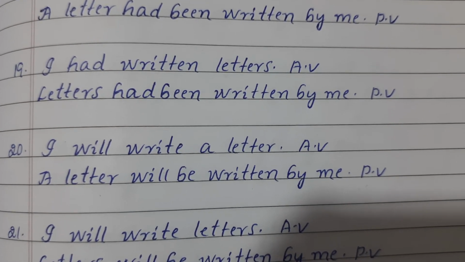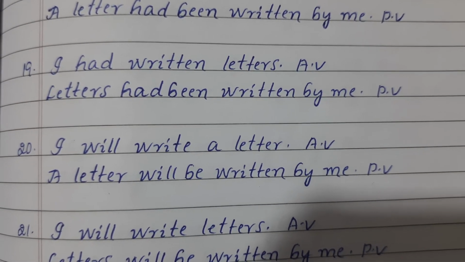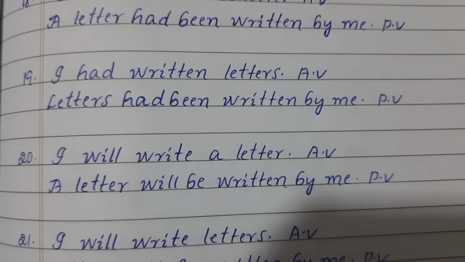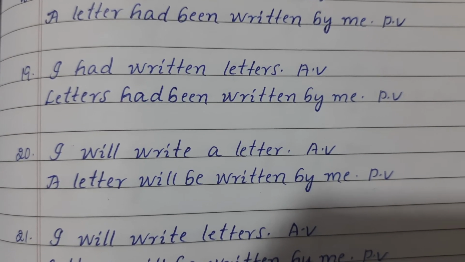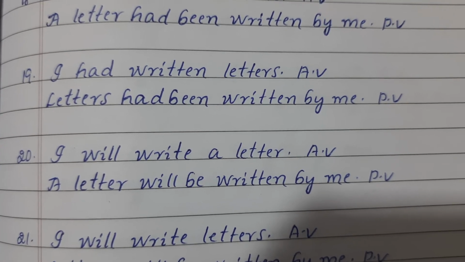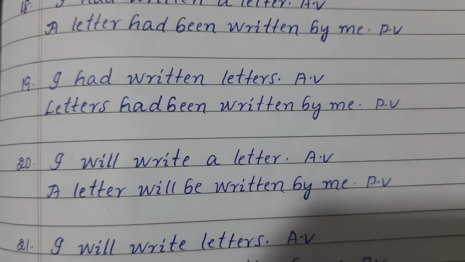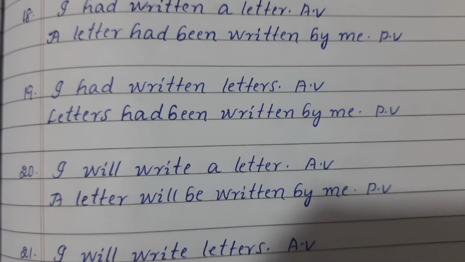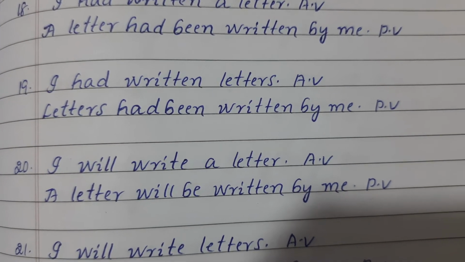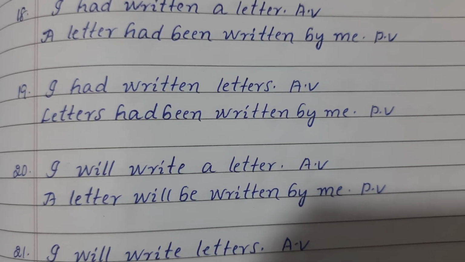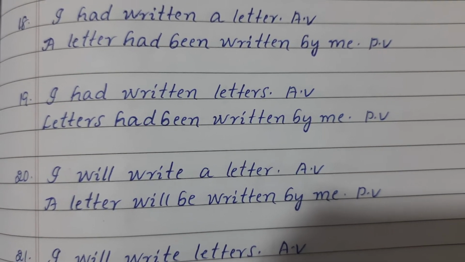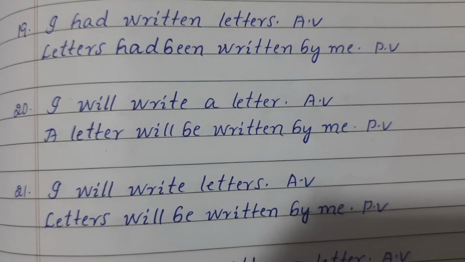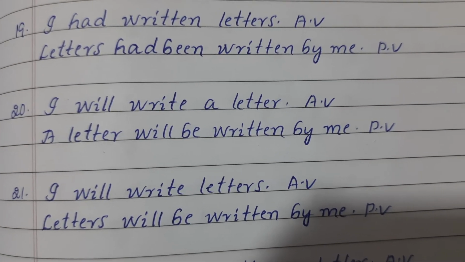I will write a letter. Here, this is in simple future. Subject plus will plus V1 is the structure for simple future. I will write a letter. A letter will be or shall be are the be forms of simple future. A letter will be written by me. I will write letters. Letters will be written by me.